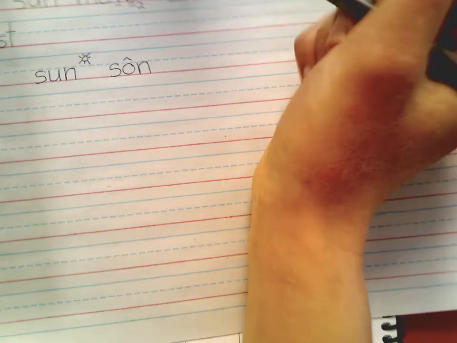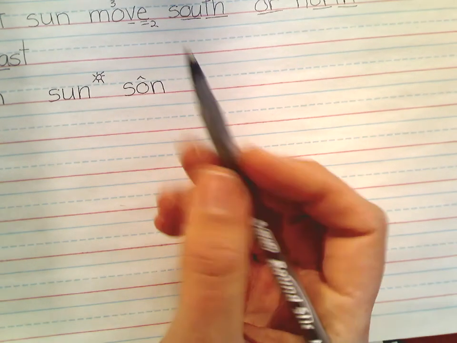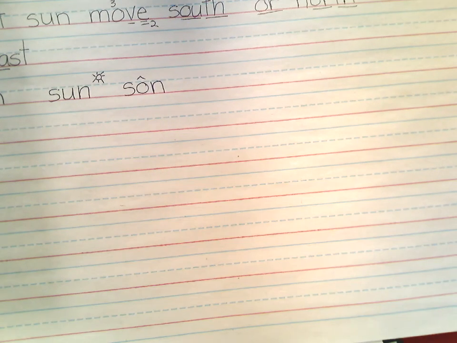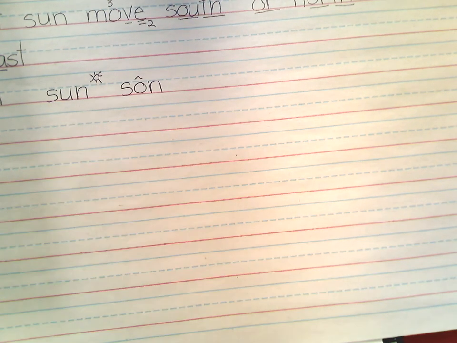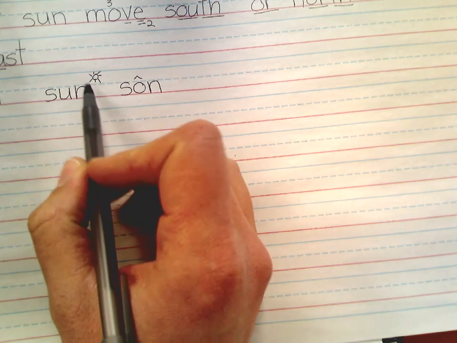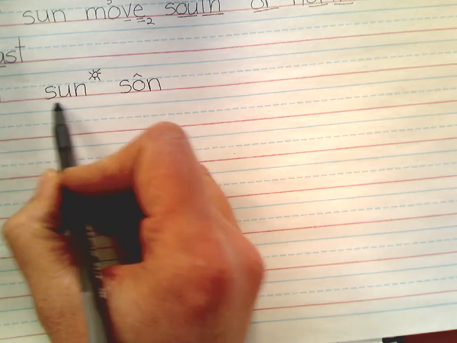So when we're adding suffixes, what's a suffix, class? Good, a suffix is an ending. When we're adding an ending to certain kinds of words, we have different things we have to do. So I call those our suffix rules, right? We've got our silent final E rule, we have our Y exchange rule, and we have one other suffix rule that we need to do, and that's this kind of word. This is one syllable. It ends with one vowel and then one consonant. So class, what kind of word is sun?